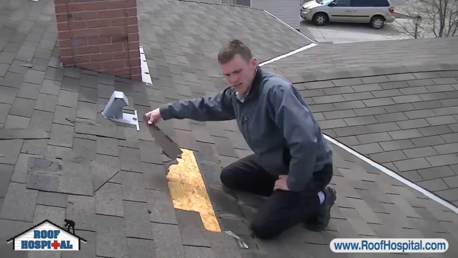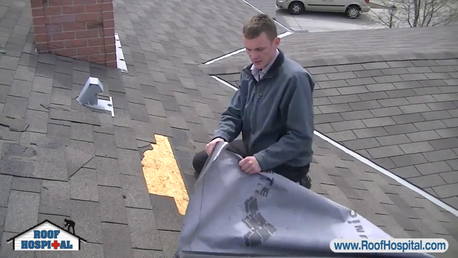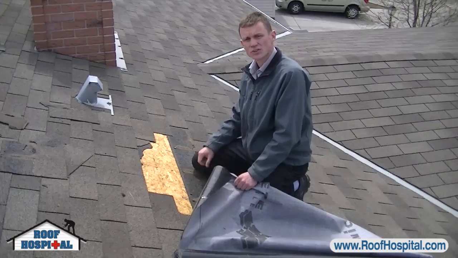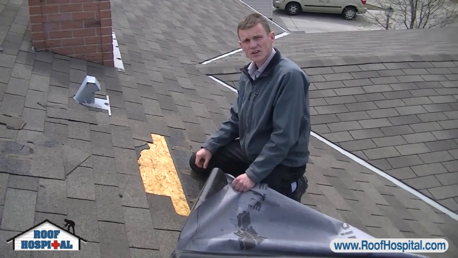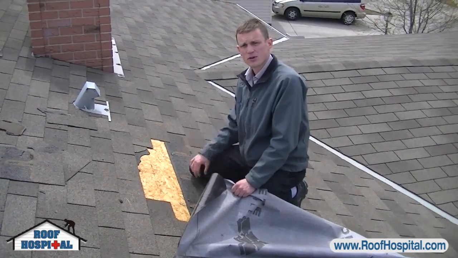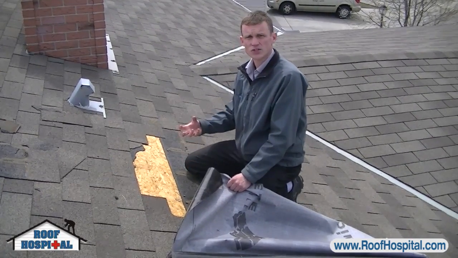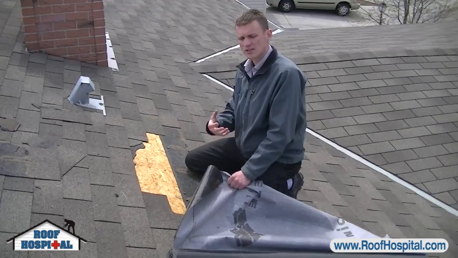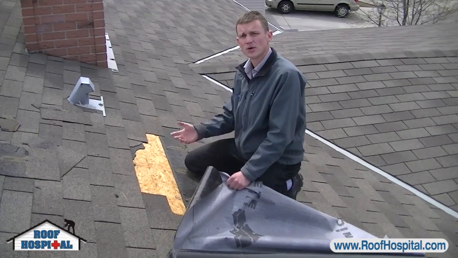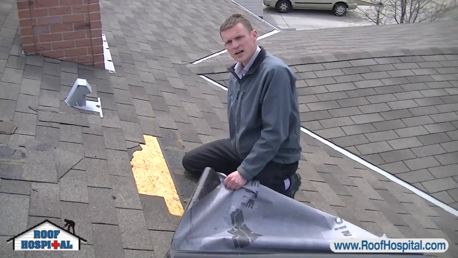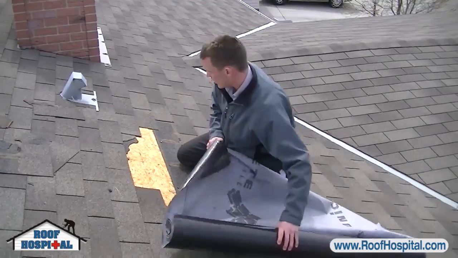We're gonna start by getting a good leak barrier, like a synthetic underlayment or a tarp or a nice water guard. Anything except for a basic building paper. We don't really want to use a felt paper because the felt paper absorbs the moisture and it will deteriorate over time, and it's a lot less strong and more susceptible to being blown off. So we have a good little synthetic underlayment here.